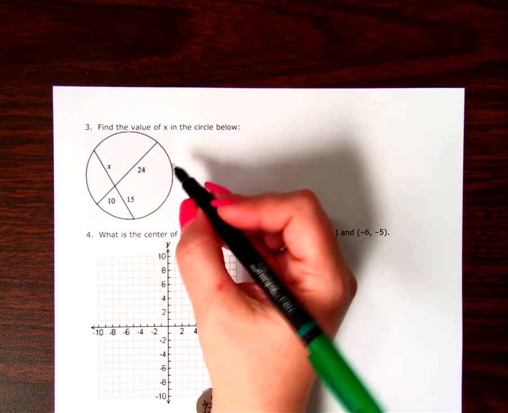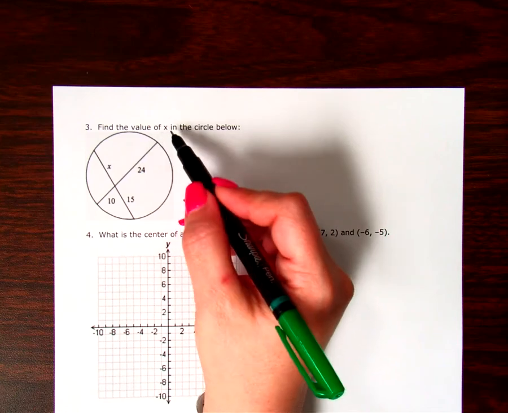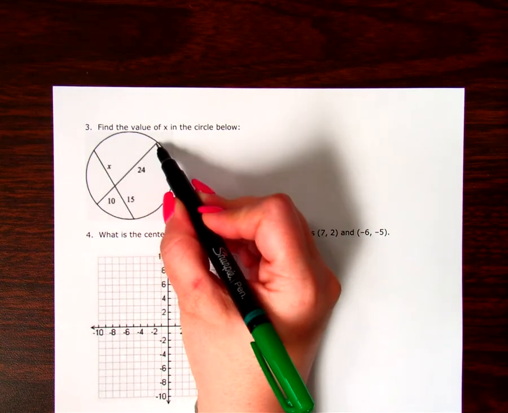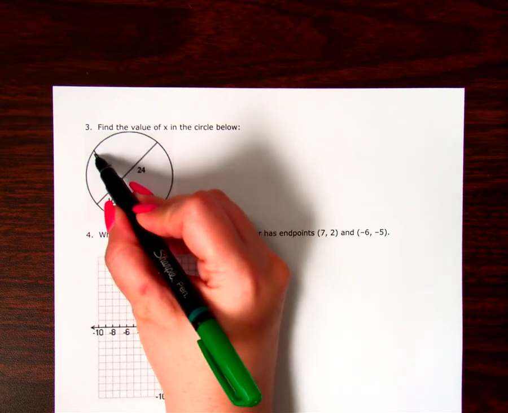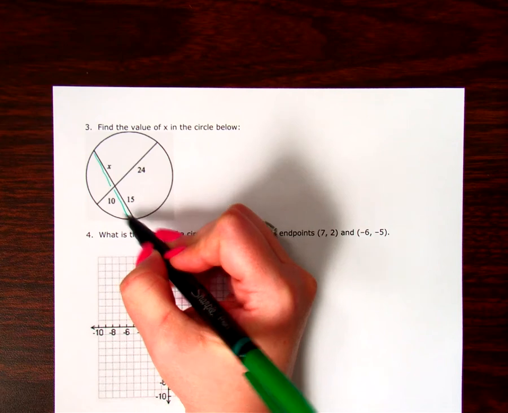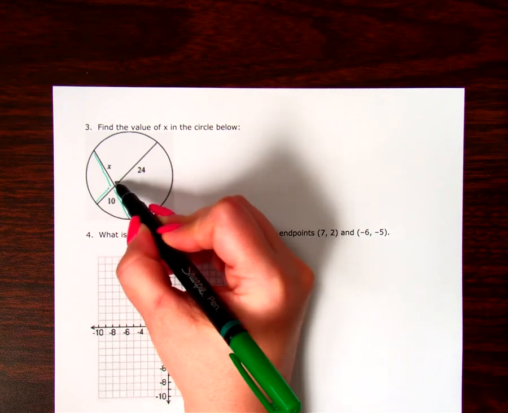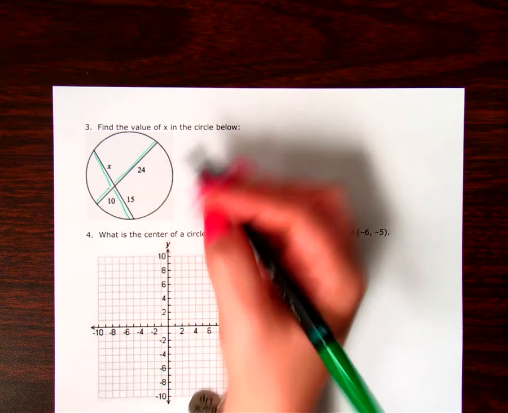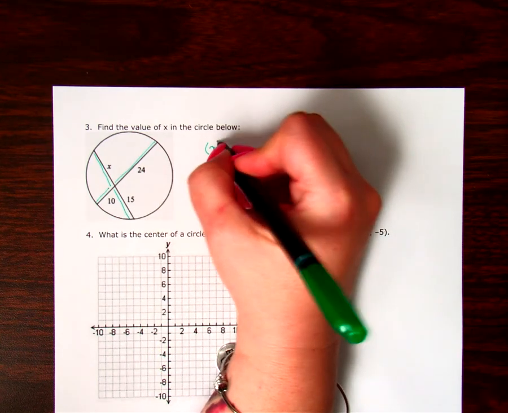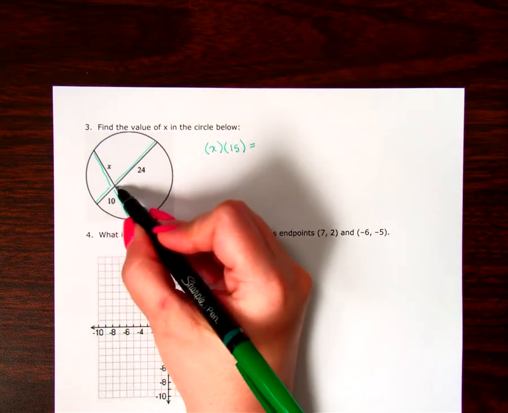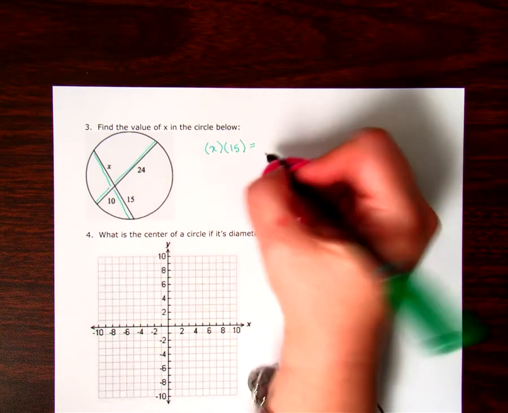In example 3, it says to find the value of x in the circle below. I can see that I have two chords that are intersecting in the circle, so the products of the pieces that the chords are divided into are equal to each other. Remember, when we say product, that means multiply. So if I take this chord, it's got x and 15, so if I do x times 15, that's going to be equal, then I do the other side, 10 times 24.